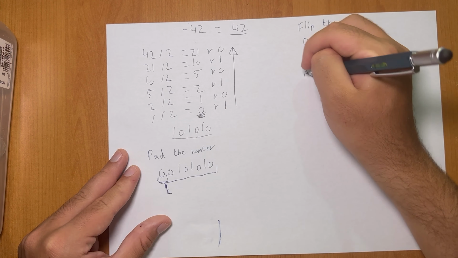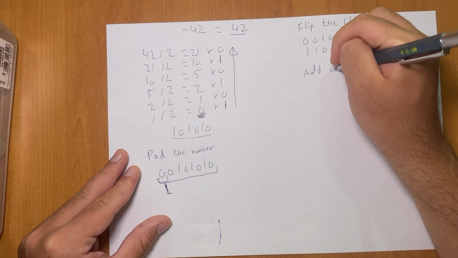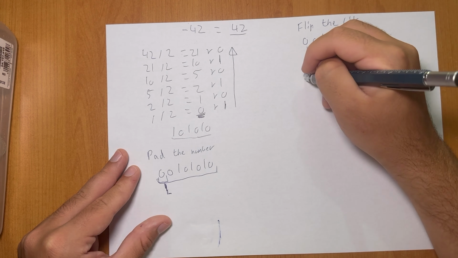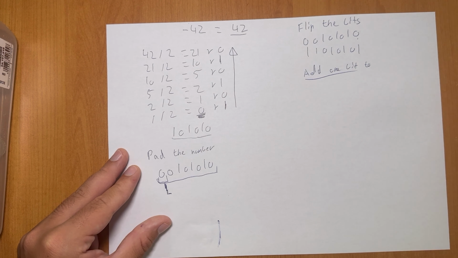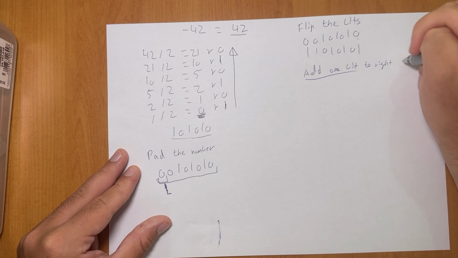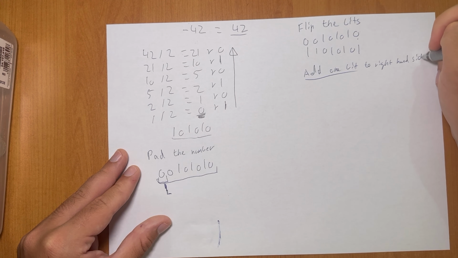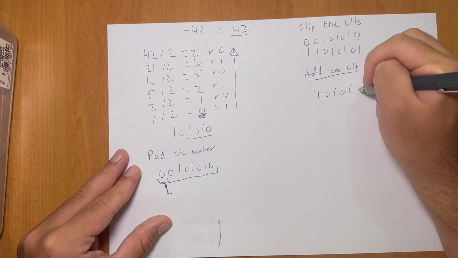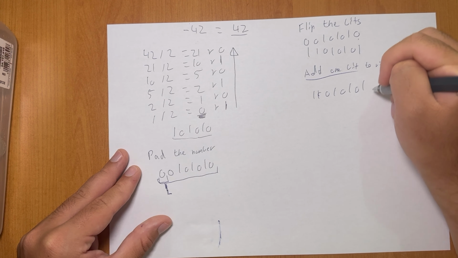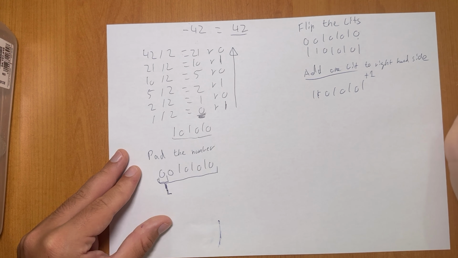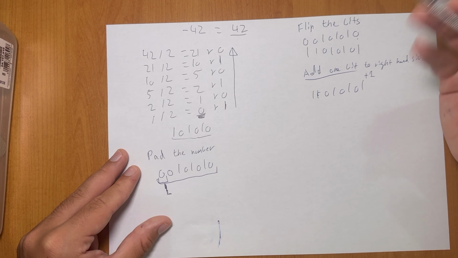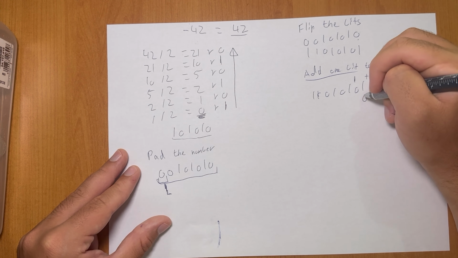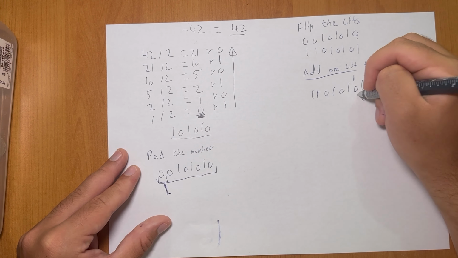Now I do the second part, where I add 1 to the right-hand side. So with my number 1, 1, 0, 1, 0, 1, 0, 1, I'm going to add 1 to the right-hand side. If you remember, 1 plus 1 gives us 1, 0. So put down the 0, carry the 1, and then 1 plus 0 is 1.